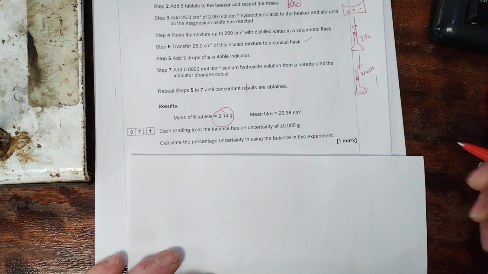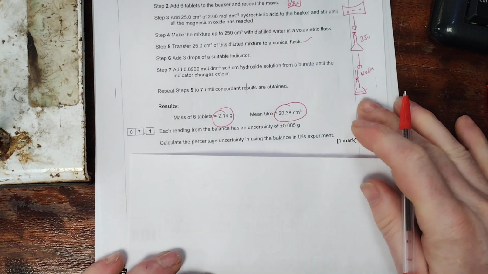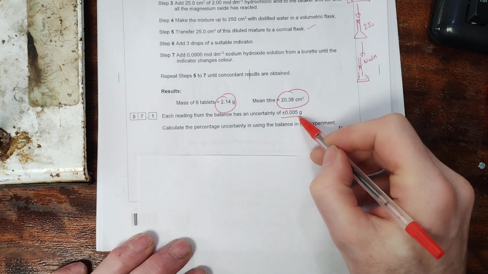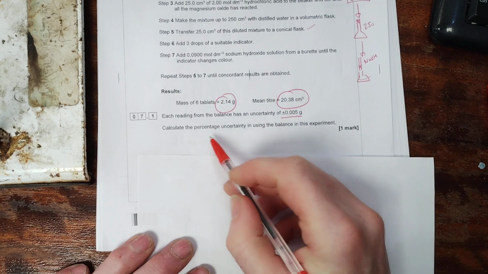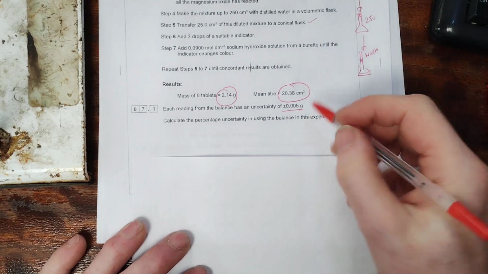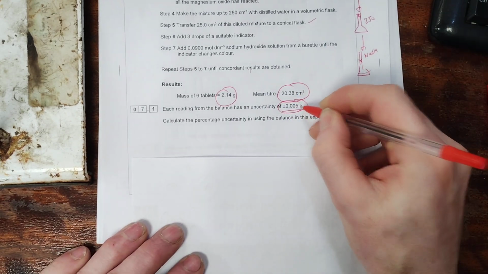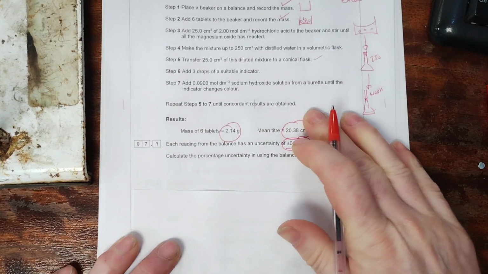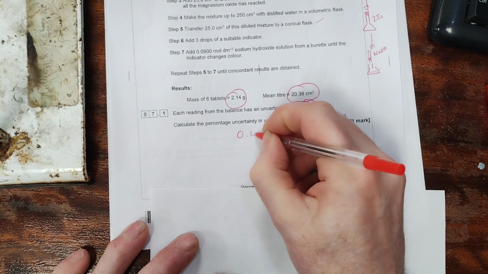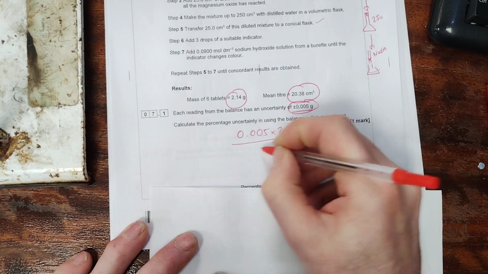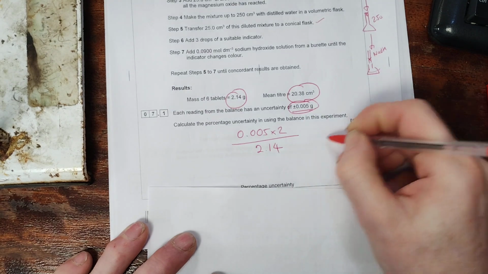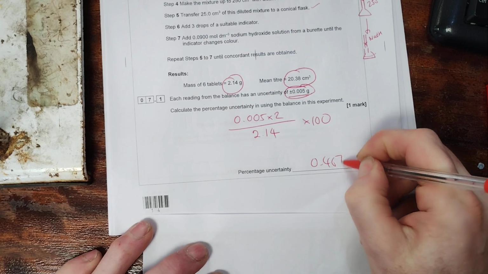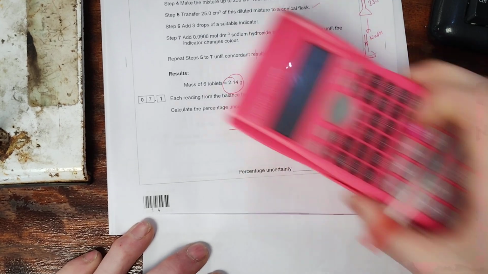The tablets weigh 2.14 grams and the average titre is 2.38. We'll come to all of this in a second. Each reading from the balance has an uncertainty of 0.005 grams. Calculate the percentage uncertainty in using the balance. With percentage uncertainty, there's the uncertainty per reading, and we've got to work out how many readings they did. They recorded the mass and they recorded the mass, so there were 2 readings. So the uncertainty is 0.005 times 2 divided by the reading that you took, 2.14 grams. You times that by 100, and the percentage uncertainty is 0.467. I've just read that off the mark scheme, I couldn't be bothered calculating it.